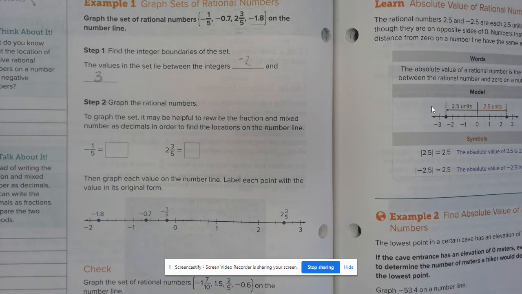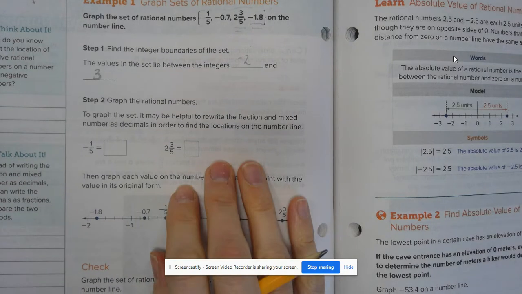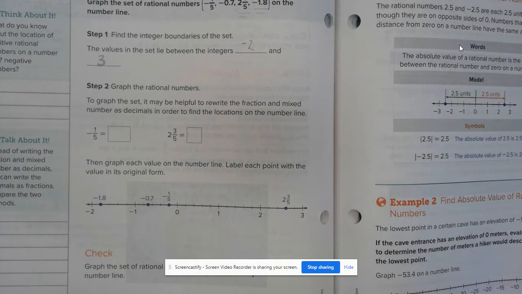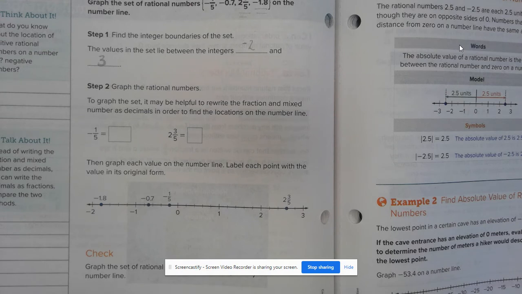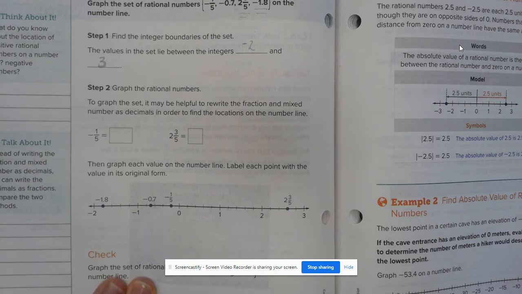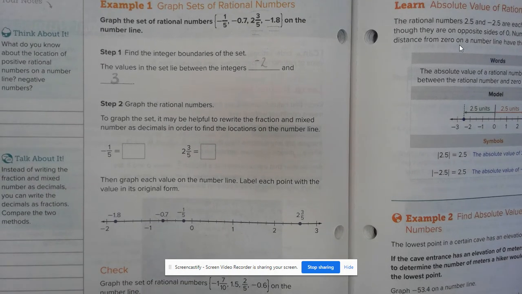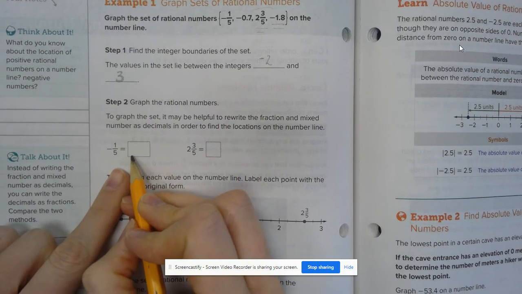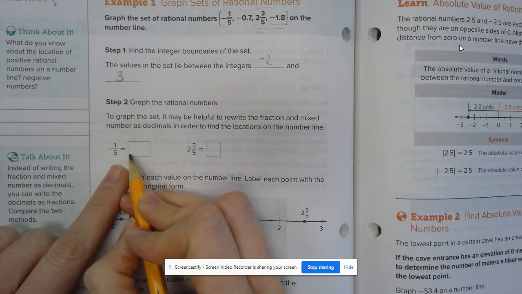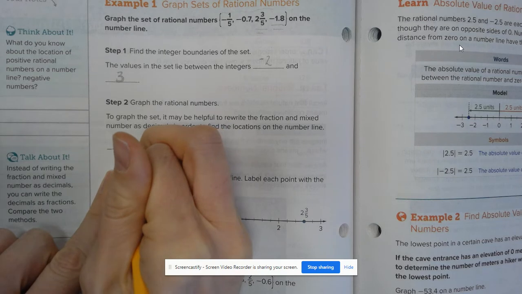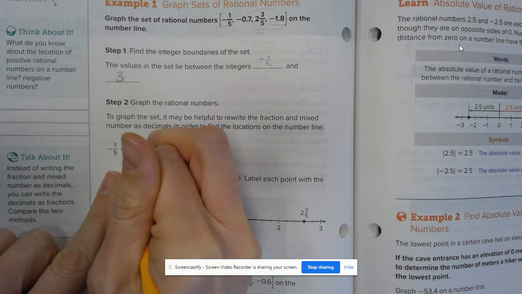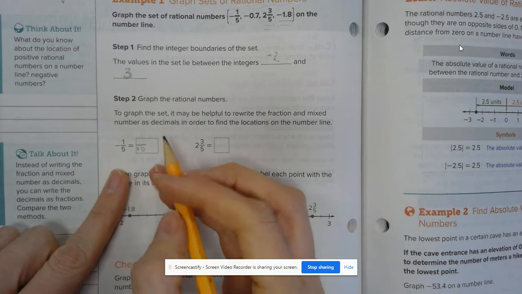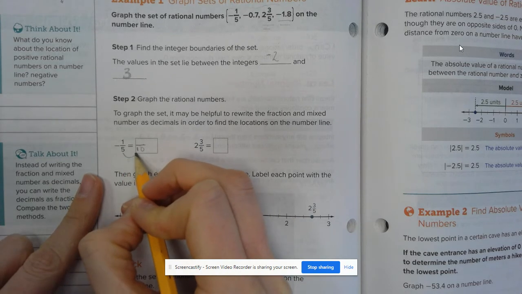Step 2 says graph the rational numbers. In order to do this, it's really best to make sure that our fractions look like decimals. We want to convert them to decimals when we graph it. It just makes things easier. So we're going to graph negative 1/5, but let's turn that into a decimal first. The easiest way is to change my denominator to 10.